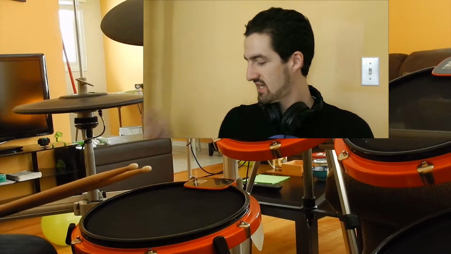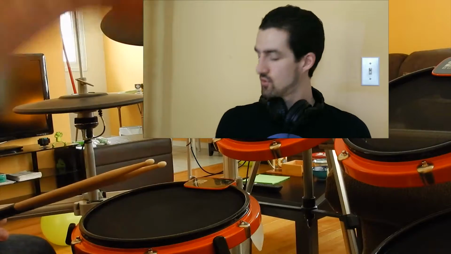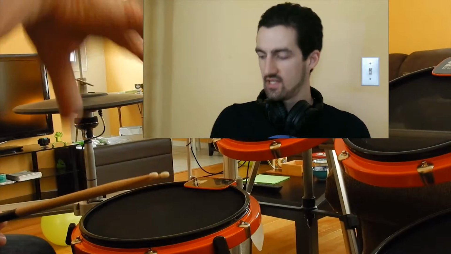So I'm going to play it at 60 beats per minute. All right, so I've configured it so the metronome now plays through the submix that runs the laptop.